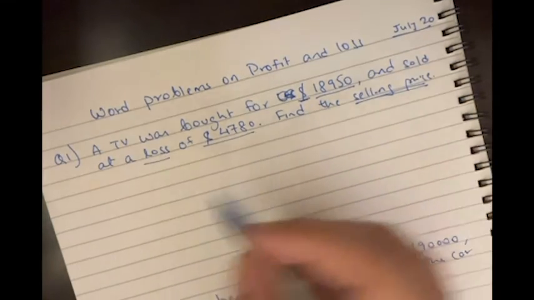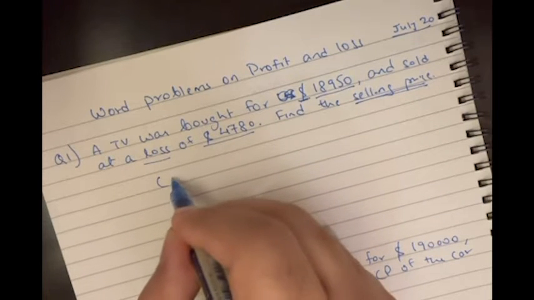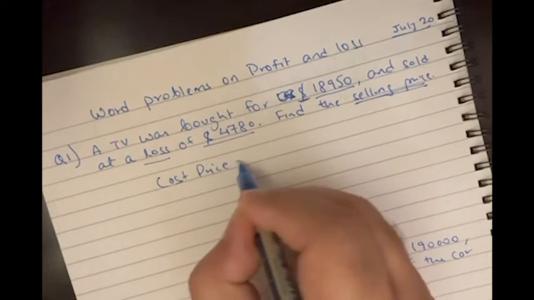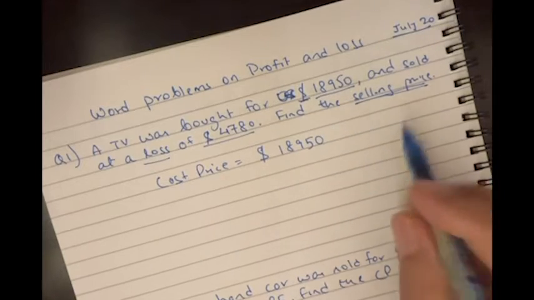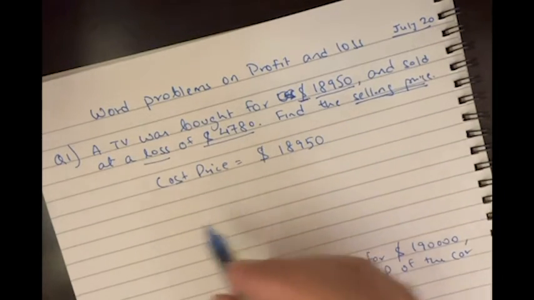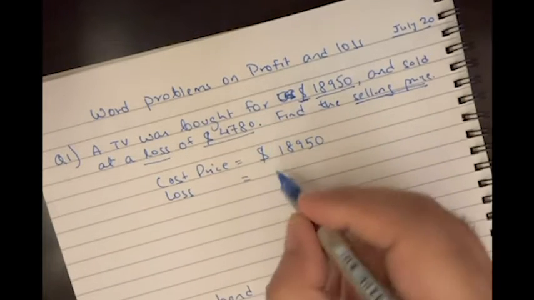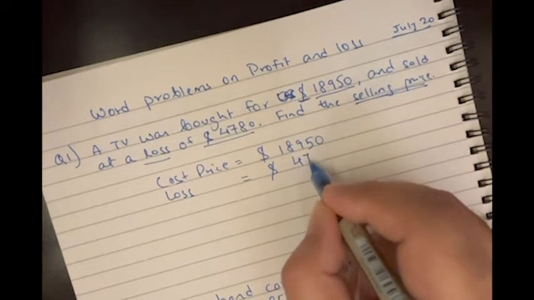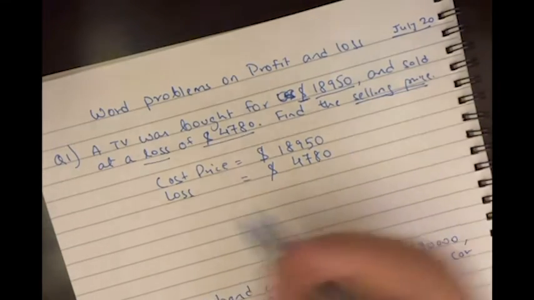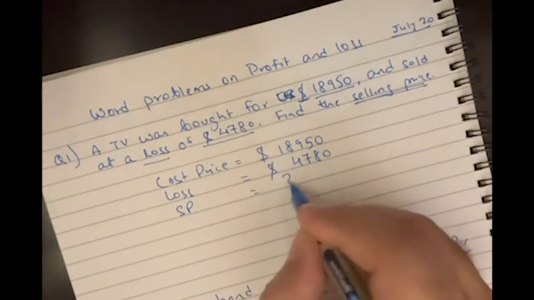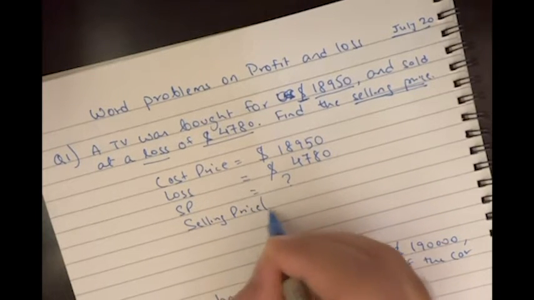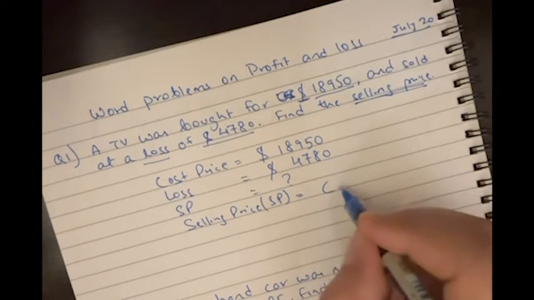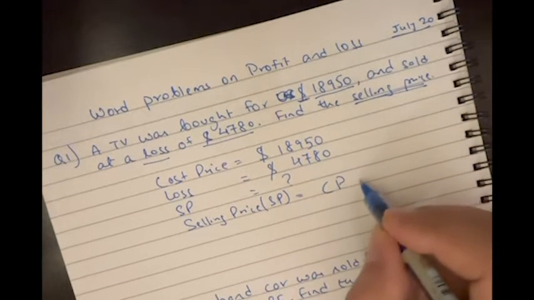The TV was bought for this, hence our cost price is equal to $18950. This was sold at a loss of this, so loss is equal to $4780. We need to find the selling price. What is the selling price? The formula of the selling price is: selling price or SP is equal to cost price minus loss.